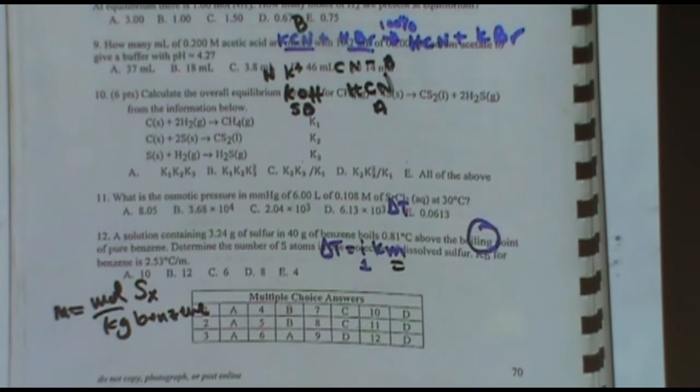larger or equal to 32. If you look at the periodic table, sulfur is 32. So if it equals 32, there's 1 sulfur. 64, there's 2 sulfurs, etc. Is that okay? This is a classic second case scenario of any colligative problem, where we solve for something within molarity or, in this case, molality.